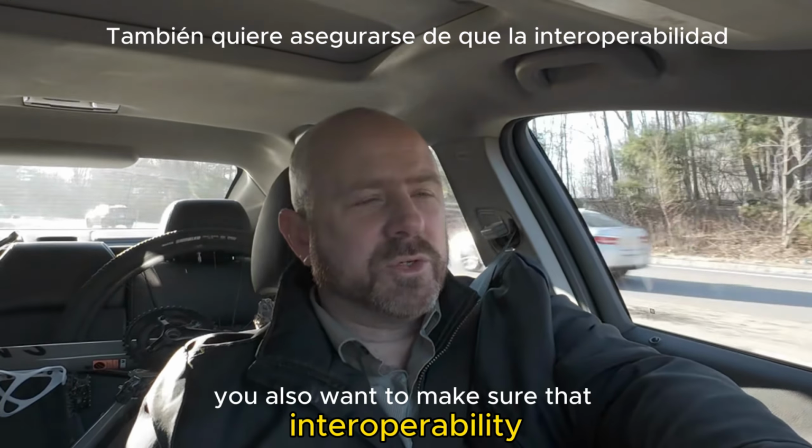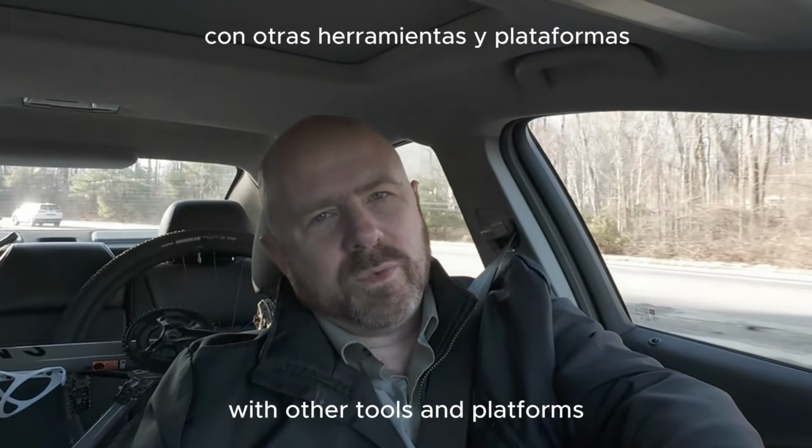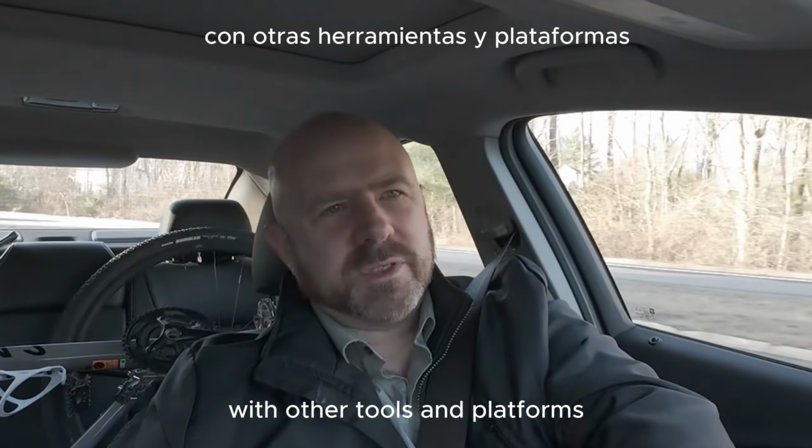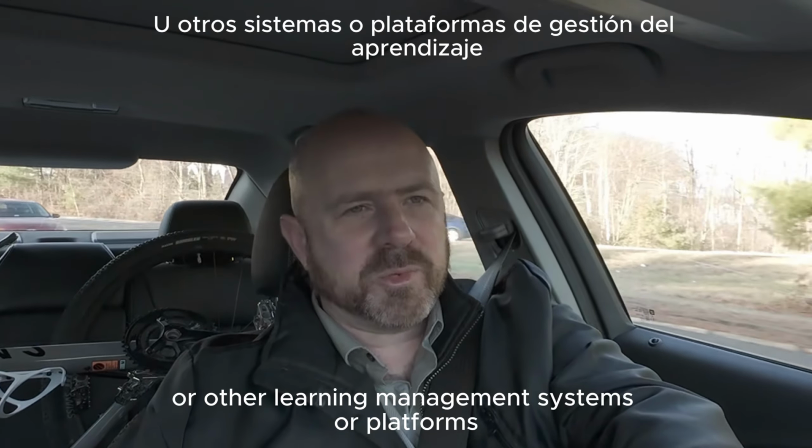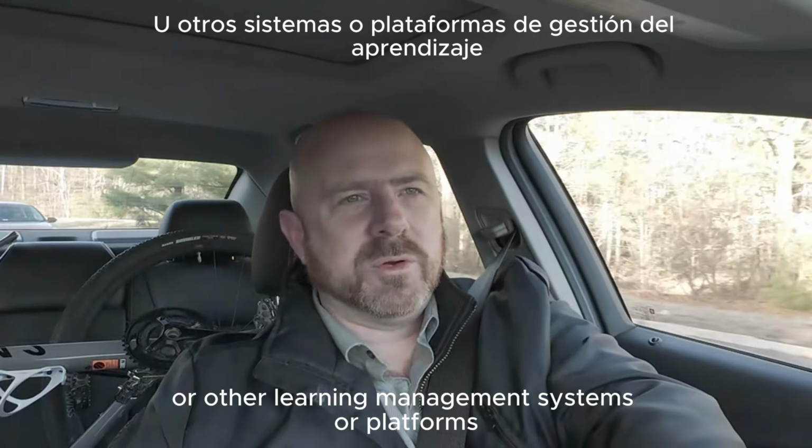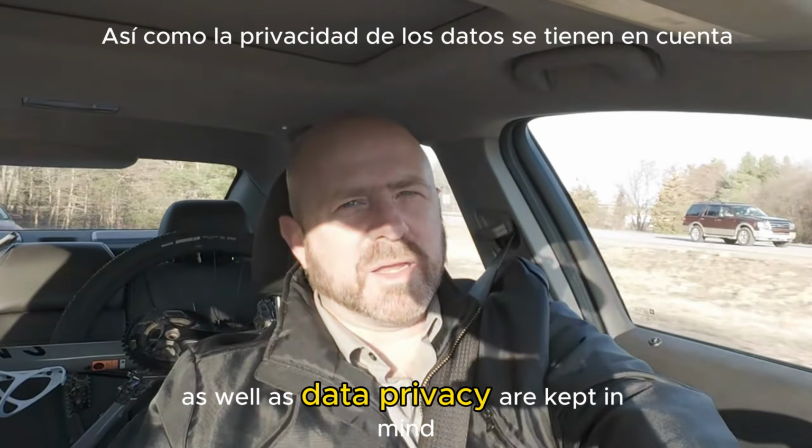At this stage, you also want to make sure that interoperability with other tools and platforms like Google Classroom or other learning management systems or platforms, as well as data privacy, are kept in mind.